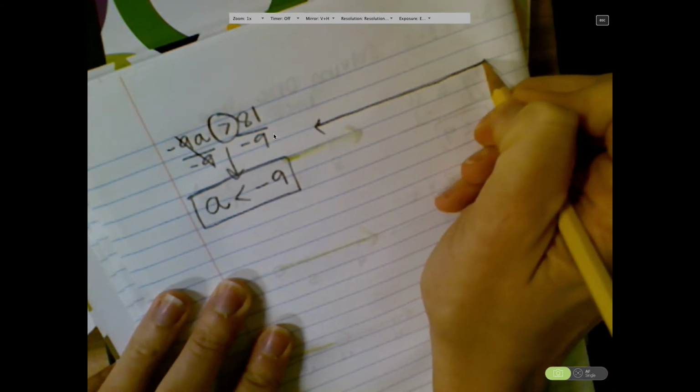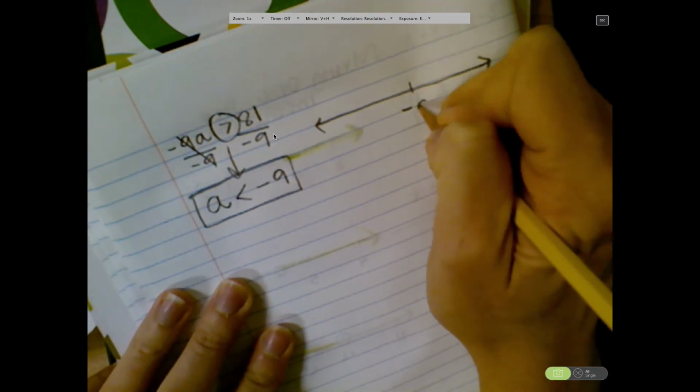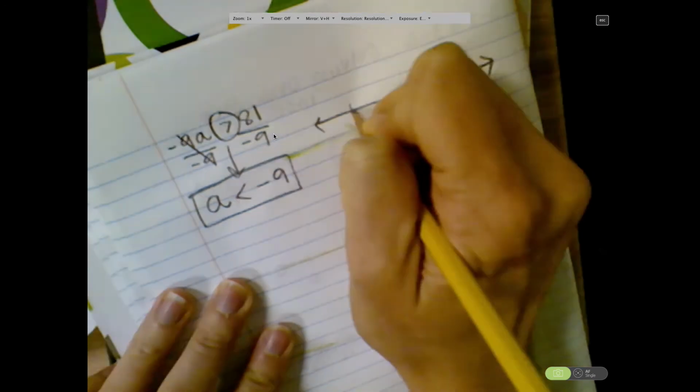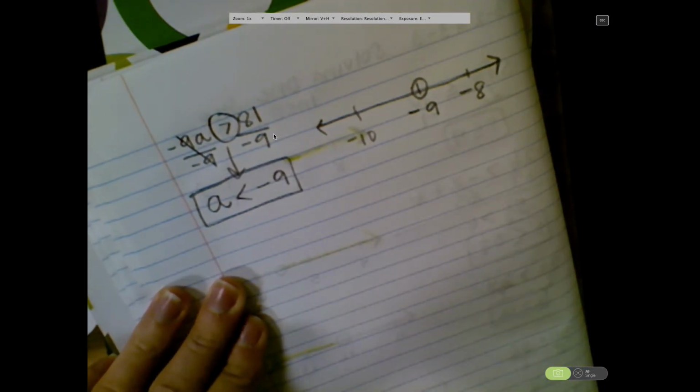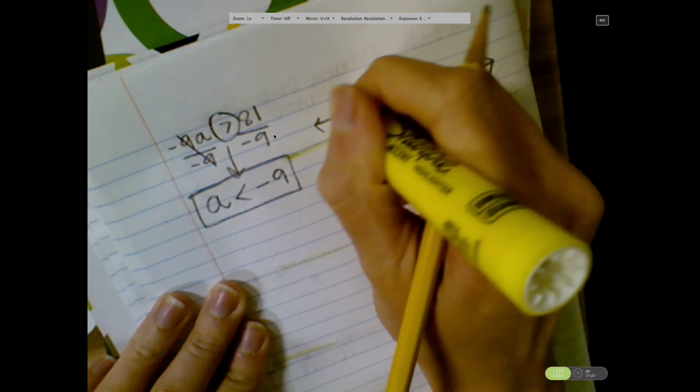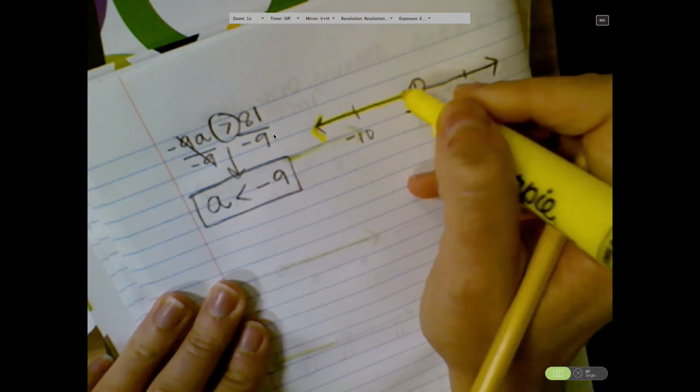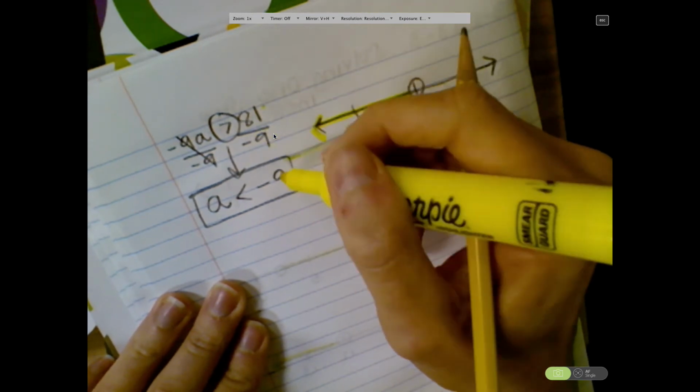It could be -10. Wait, 81? Because 81 divided by -9 is not 81.